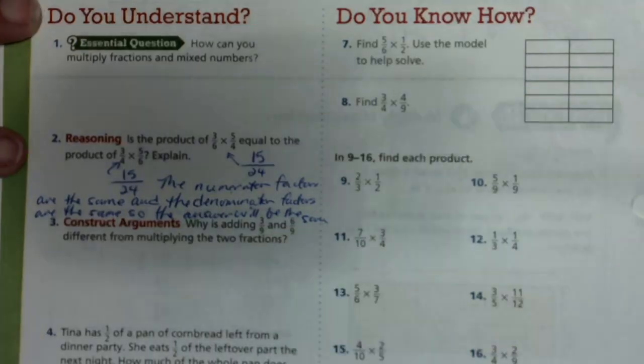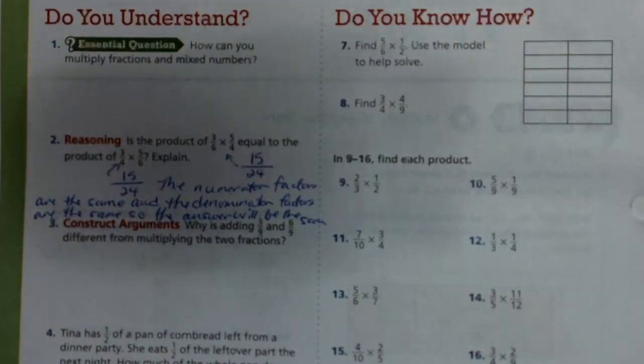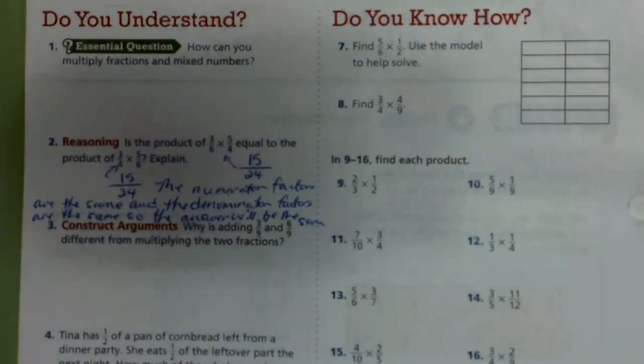Squeeze all that in there. Okay, so there's an example of how you work a problem. Start somewhere. Find a starting place.